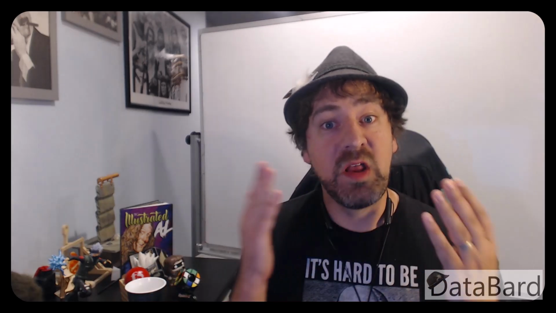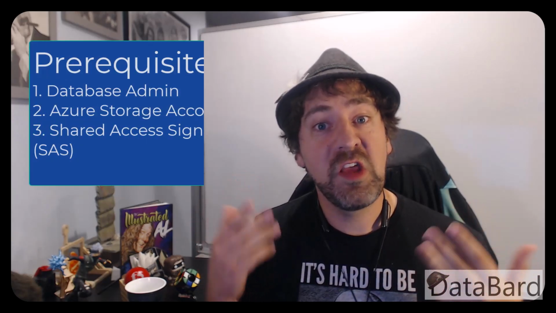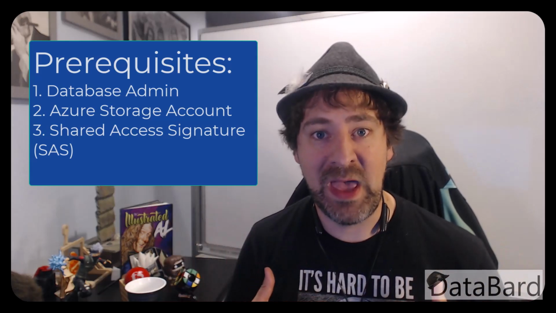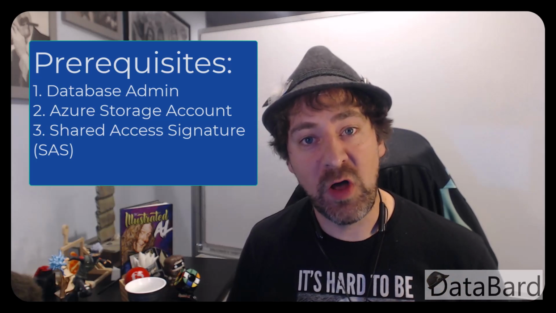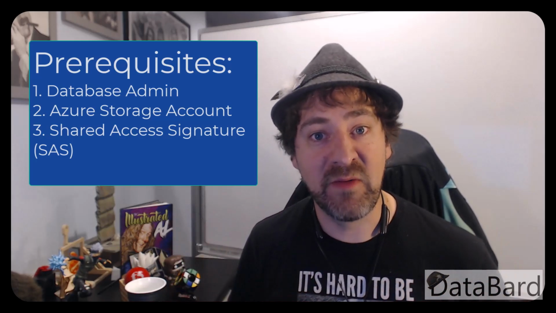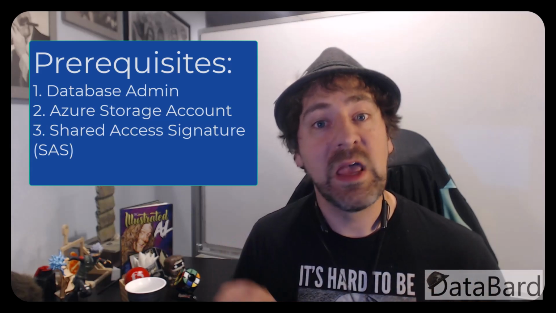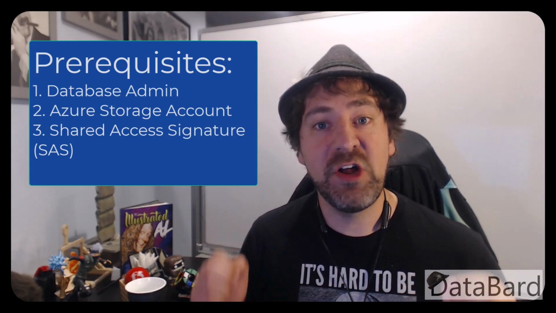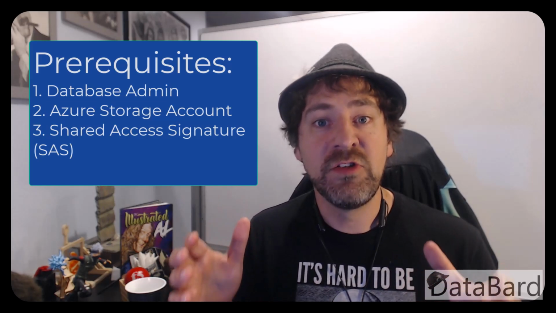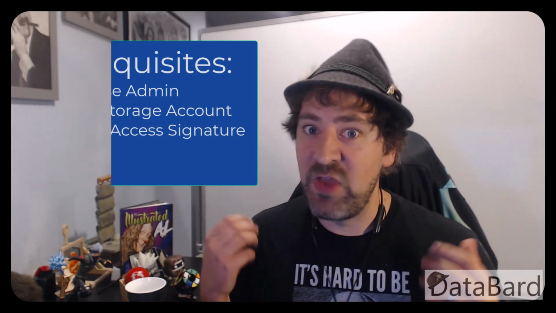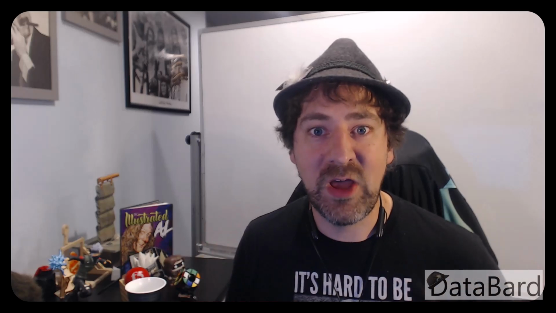Now before we get started, a couple of prerequisites. First, you'll need some level of admin access into your database environment to get the backup. Secondly, you'll need an Azure storage account with a container available that can store the backup file you'll be creating. Finally, you'll need the ability to create shared access signatures that will give you access into your container to pull out the database backup and restore it to your target environment. If you have all of those prerequisites, you're ready to go, and let's jump into the demo.